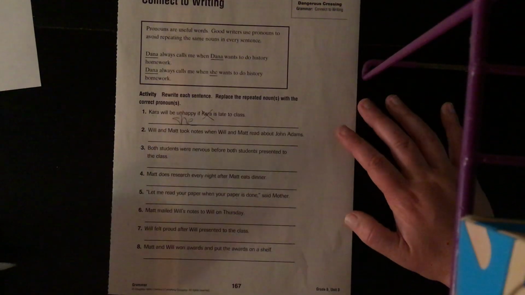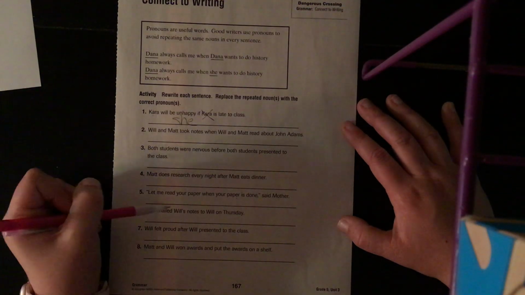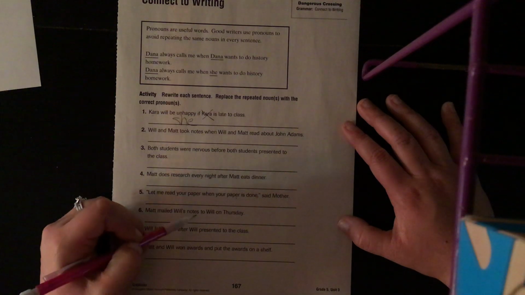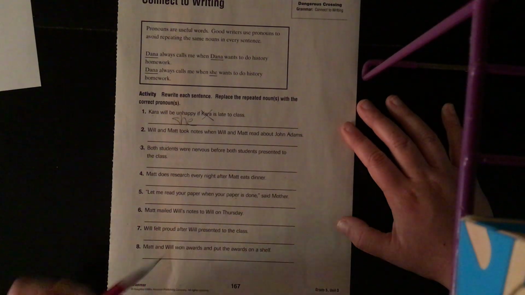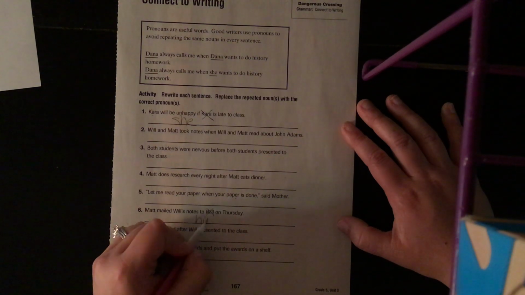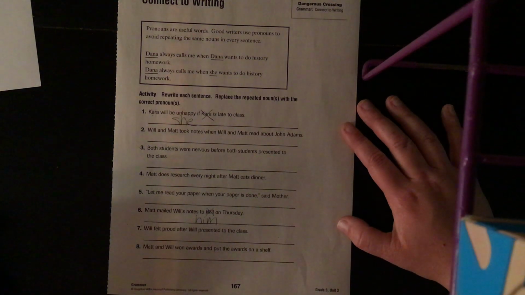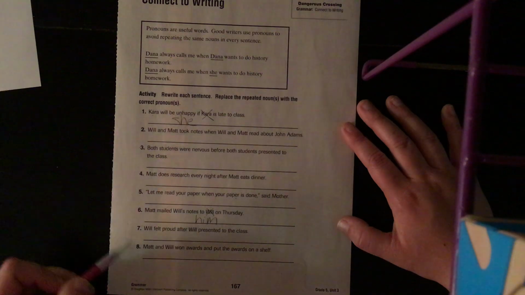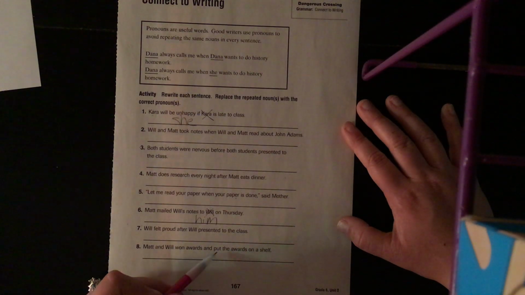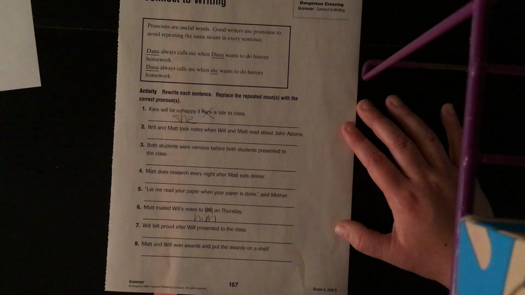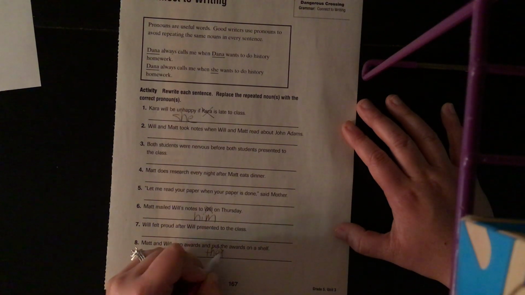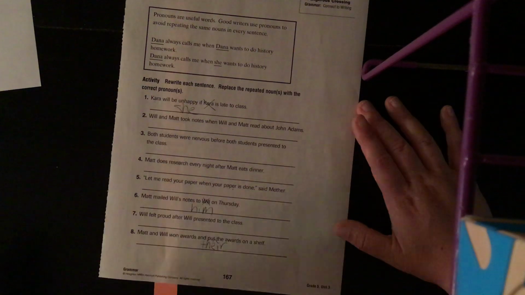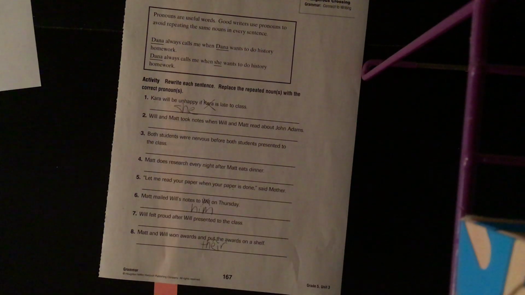That's all you're doing with those 8 sentences. Matt mails Will's notes to Will every day. Matt mailed Will's notes to him on Thursday. That's all we're doing. Matt and Will won awards and put awards on the shelf. And put their awards on the shelf. You're just adding or taking out what needs to be taken out. And that's Thursday's assignment.